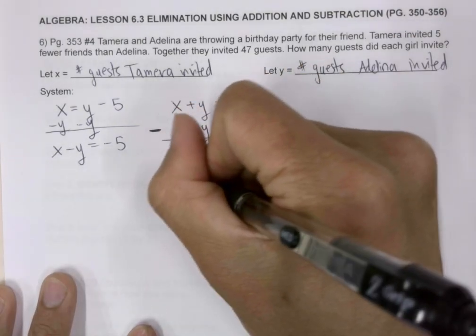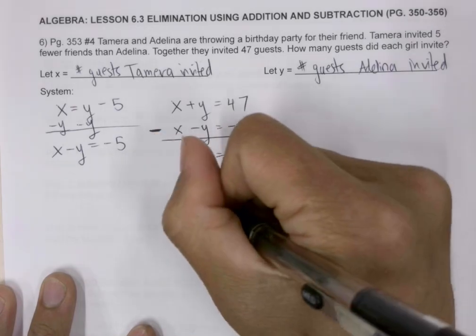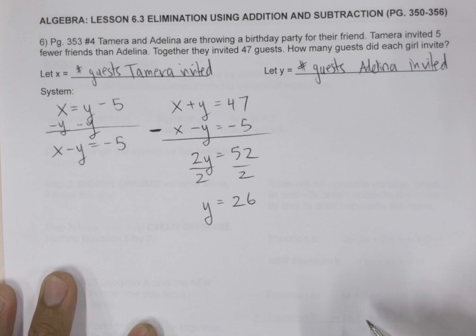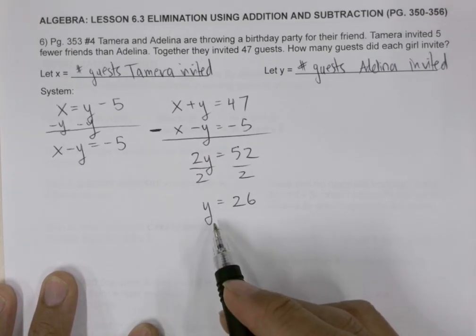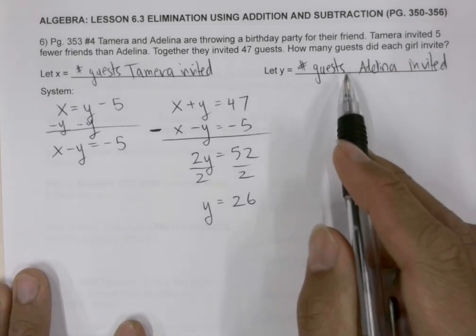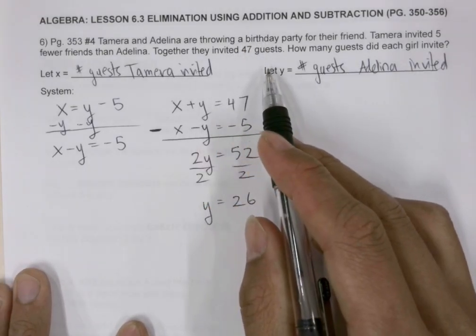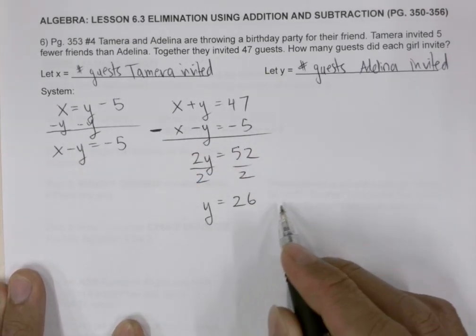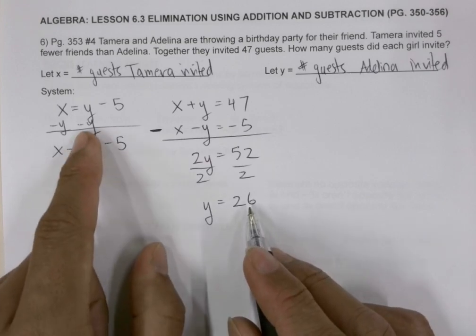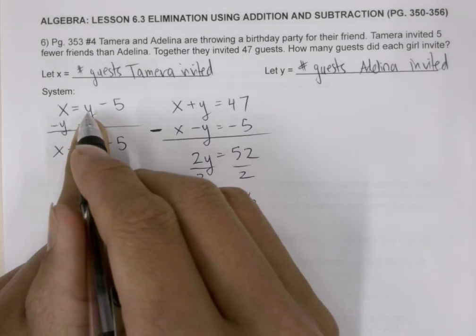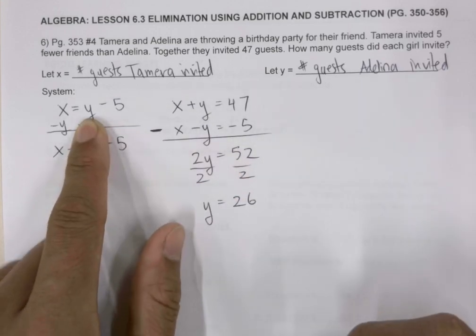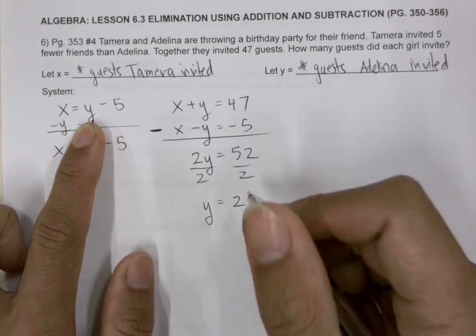Now we're going to divide by the coefficient, and we'll have y is equal to 26. Alright, so that's the number of guests that Adelina invited out of the 47. Now how can we find how many guests that Tamara invited? Well, we're going to take the value we found for y, and we're going to substitute it in right there. We could substitute it in here too, but over here makes our life a bit easier.